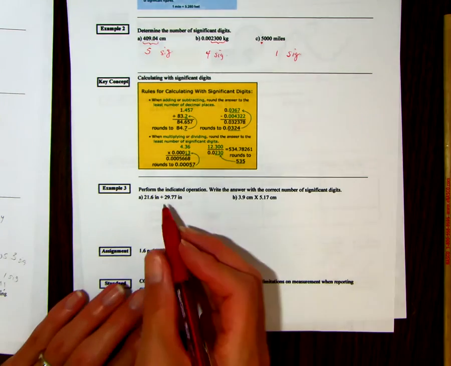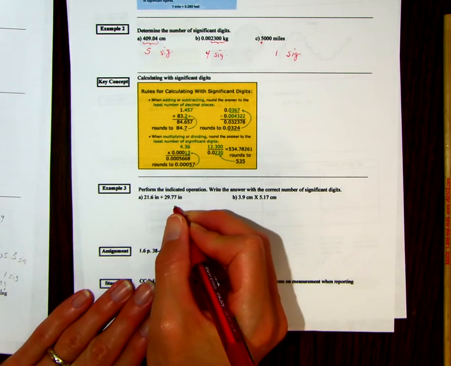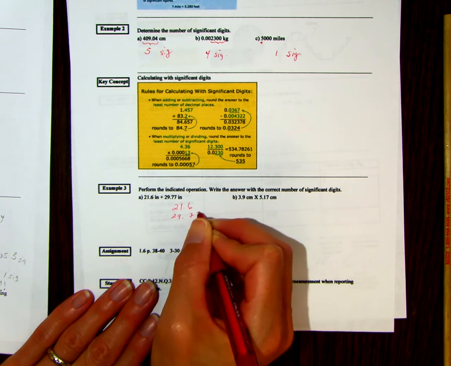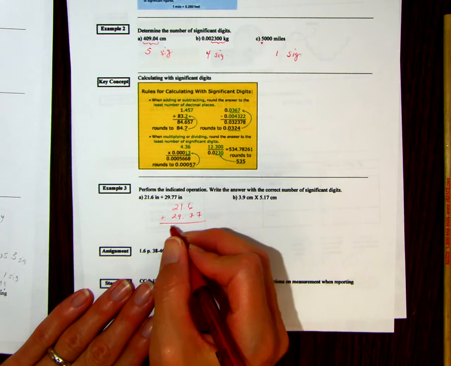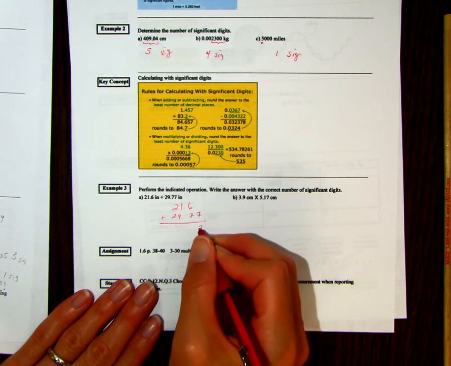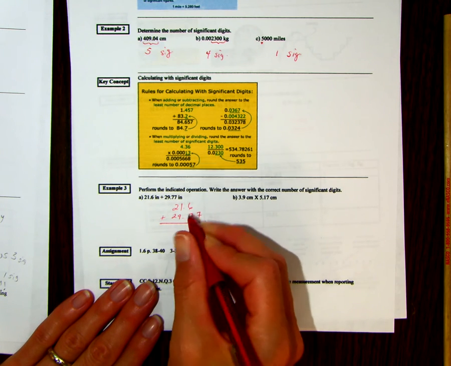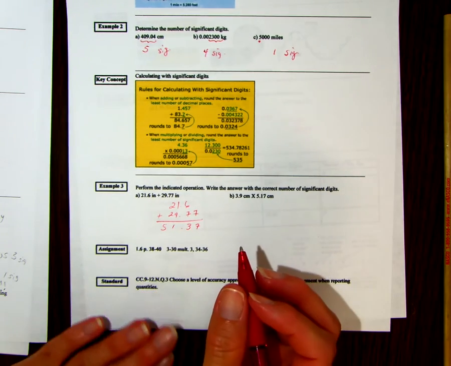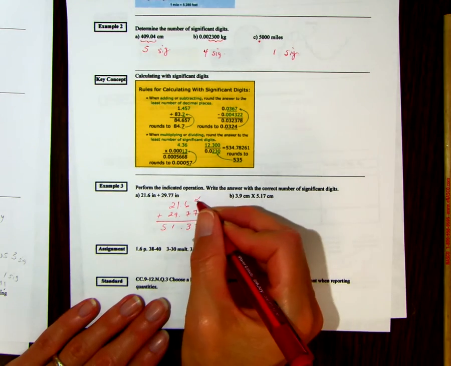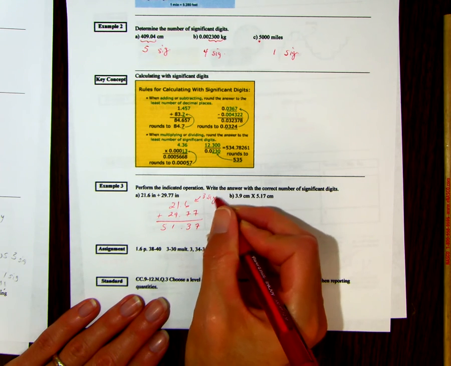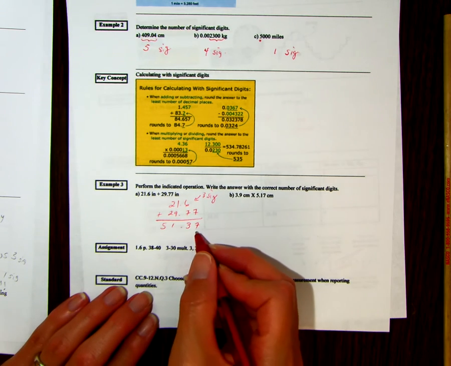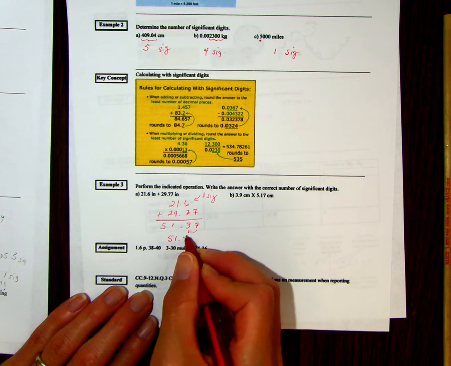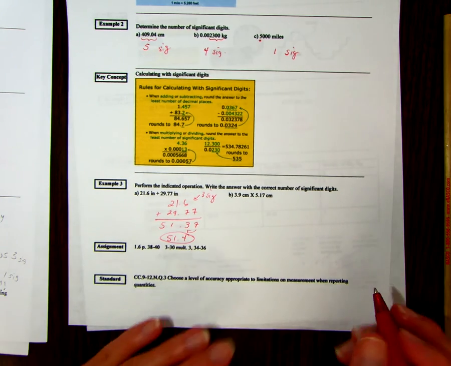All right, so let's add these 2 up. I'm going to add them up as I normally would. 21.6 plus 29.77. Let's see here. 7 plus 6 is 13. Carry the 1. 51.37. However, this has 3 significant digits. So I've got to round this so I have 3 significant digits. This will round that up. So 51.4 is going to be your answer.